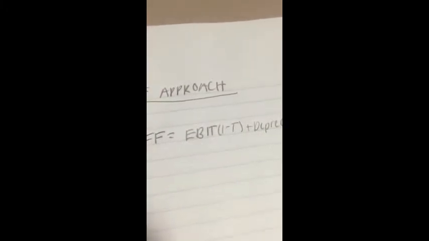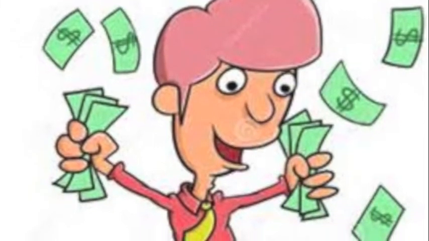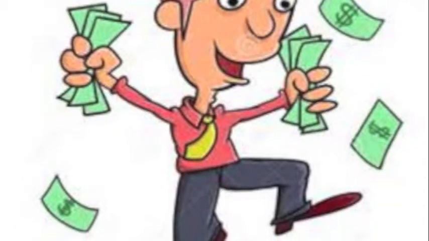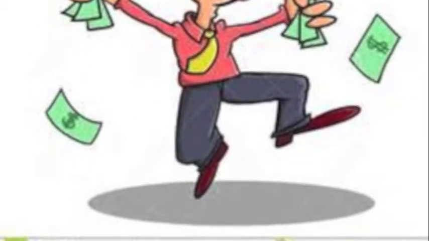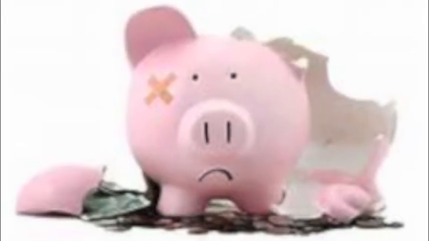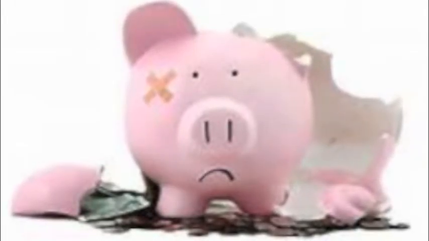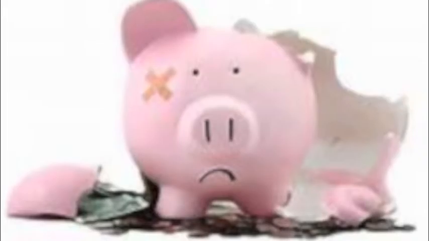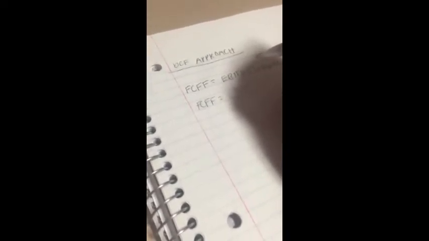Just to give you a quick look at what the formula looks like, free cash flow to the firm equals EBIT times 1 minus tax expense plus depreciation minus capital expenditures minus change in net working capital. A positive FCFF would indicate the firm has cash left after its expenses, while a negative FCFF would indicate that the firm has not generated enough revenue to cover its costs and investment activities. Now, let's break down the formula.